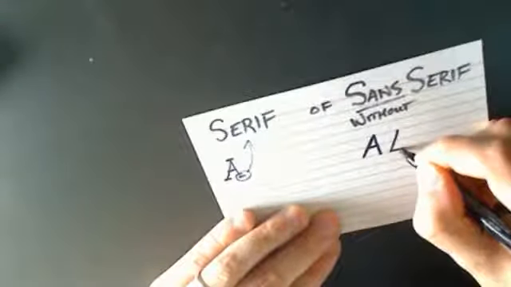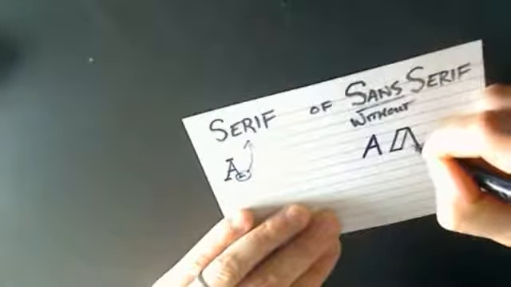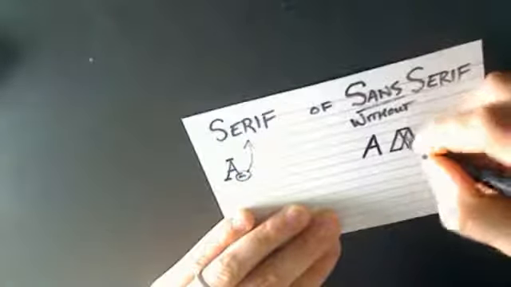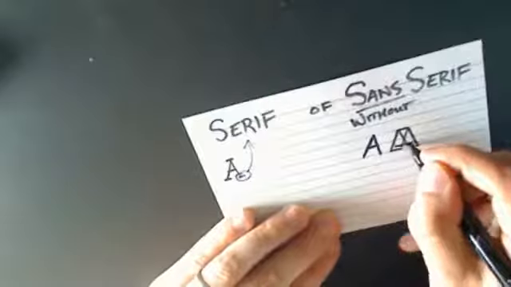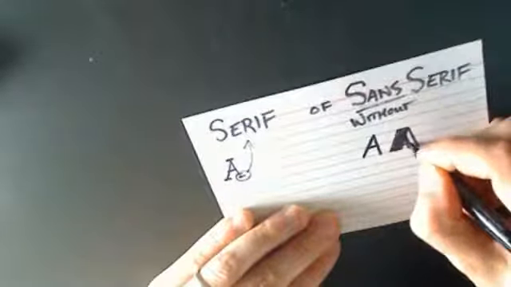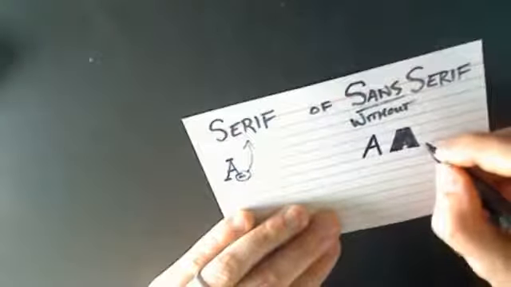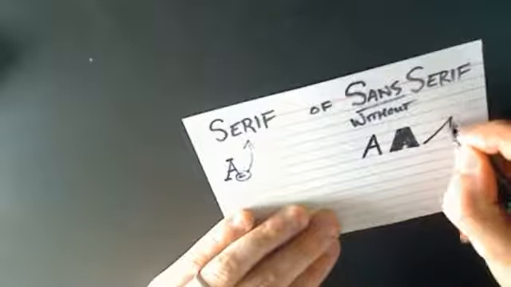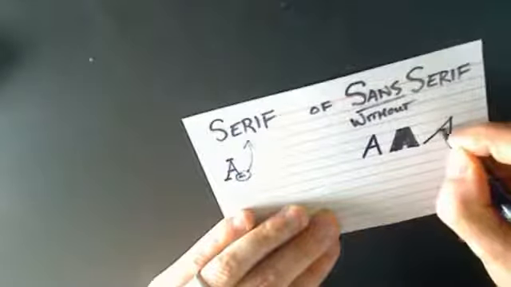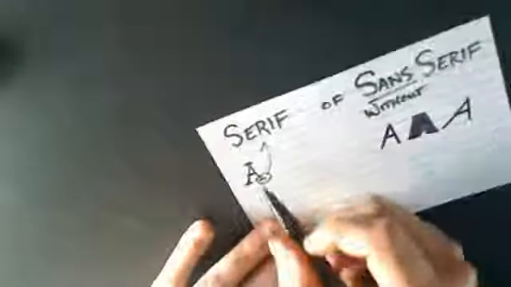I mean, there's different variations on this. You can still have bold serif and sans-serif. So that's kind of an extreme version of an A. That would be considered a sans-serif, italics. So it doesn't really matter the style of it so much as this little thing.